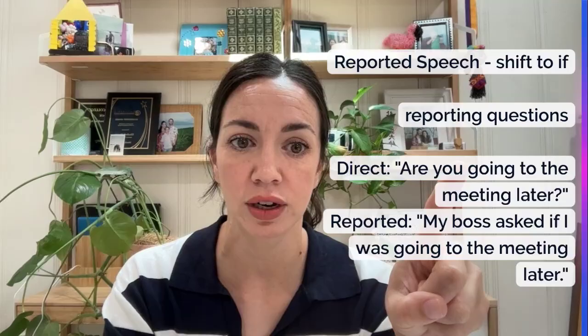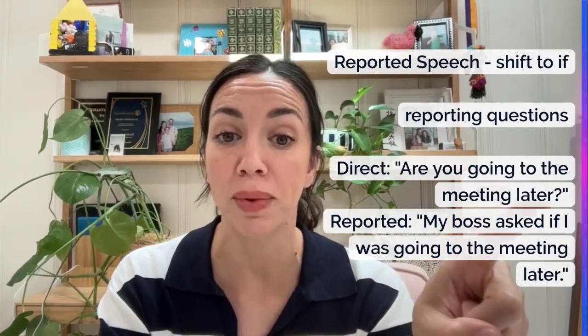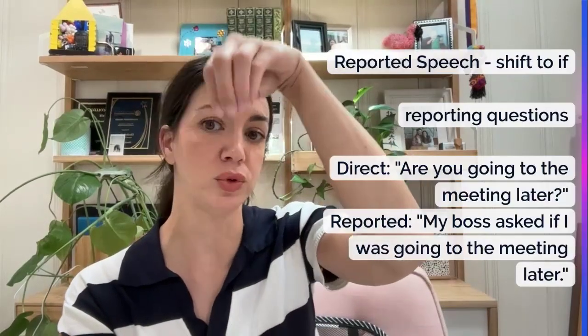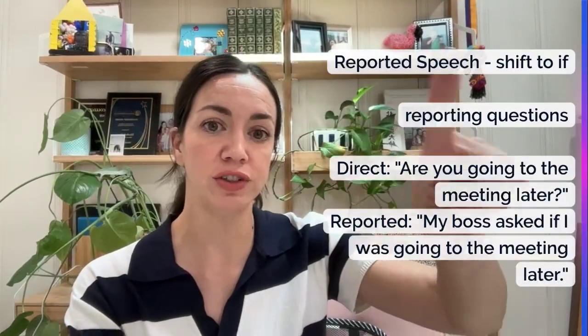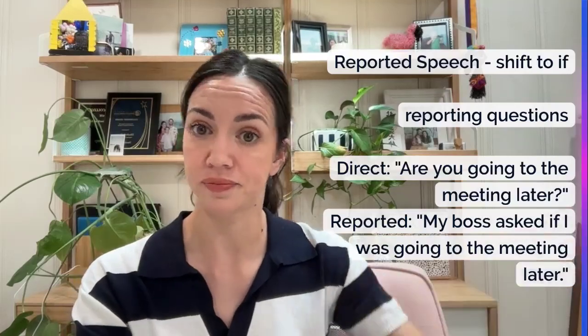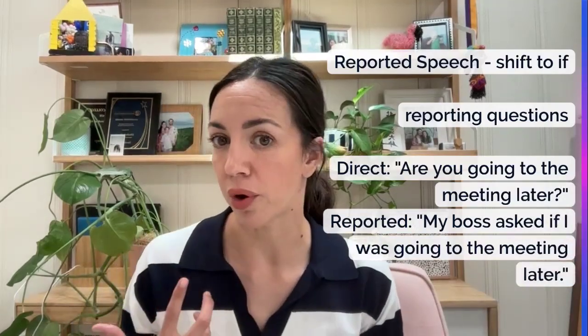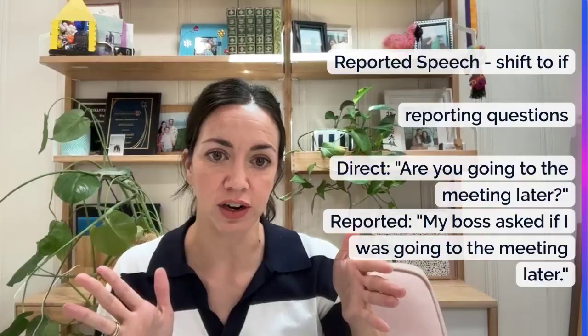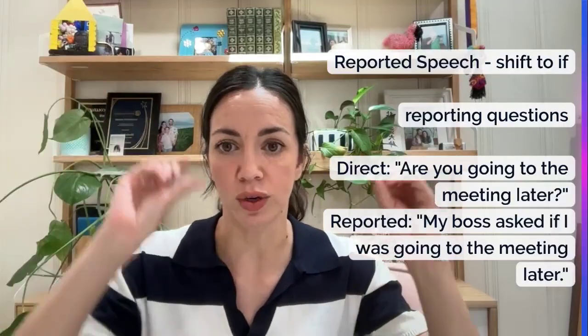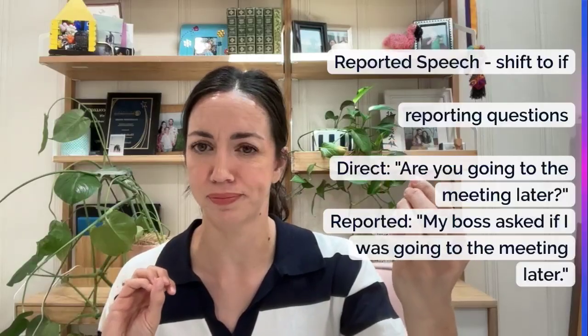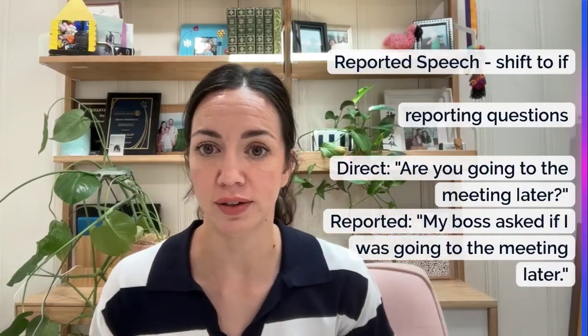So we've changed our question word to if. We've changed are going, our present progressive verb, we've back shifted that to was going. And we've adjusted our point of view. So my boss, I've now set up who's doing the asking, and I've shifted you to I. So adjusting pronouns for point of view, back shifting our tenses, and then replacing our question word with if so that this makes a nice smooth sentence rather than using the question phrasing.